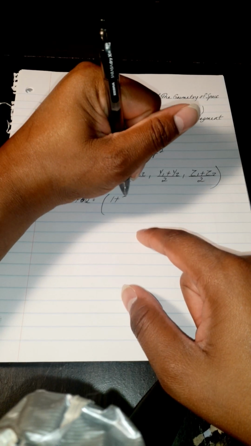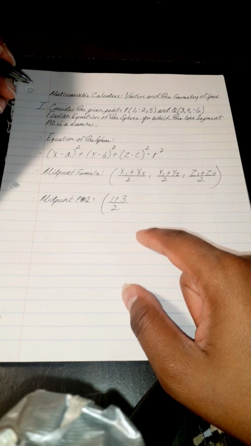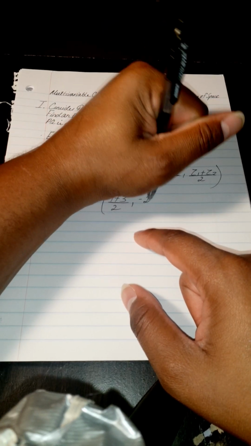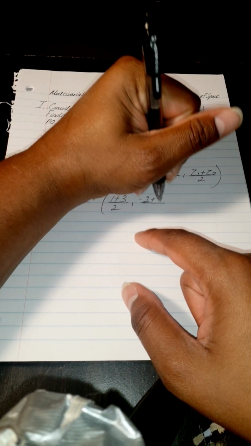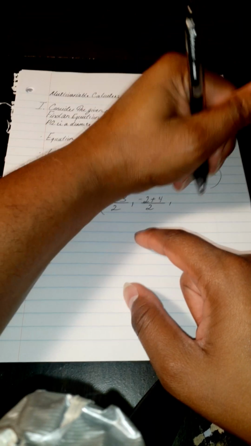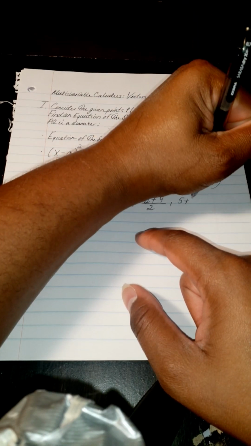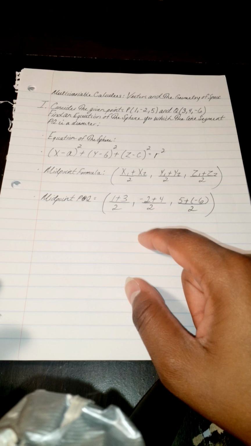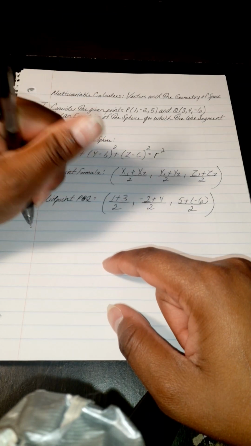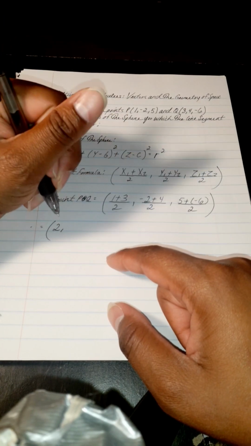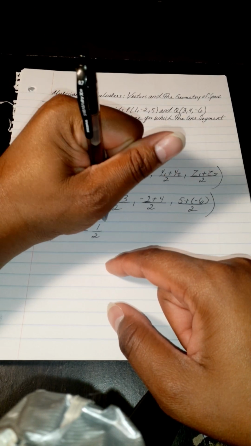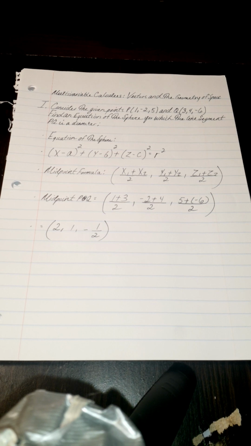So it looks like we're going to have 1 plus 3 all divided by 2. Pay attention to sign changes. So it looks like we're going to have negative 2 plus 4 divided by 2. Looks like we're going to have 5 plus negative 6 all over 2. Again, make sure you're paying attention to your sign changes. So it looks like we're going to get a center of 2, positive 1, and negative 1/2. Okay, so that's the center.